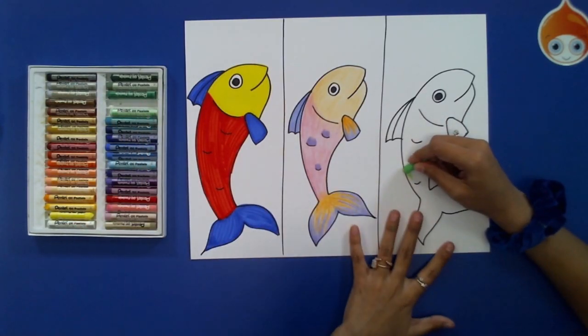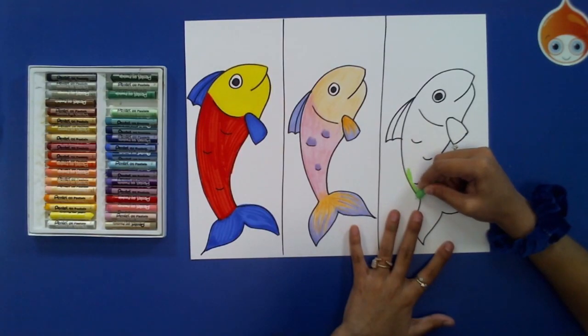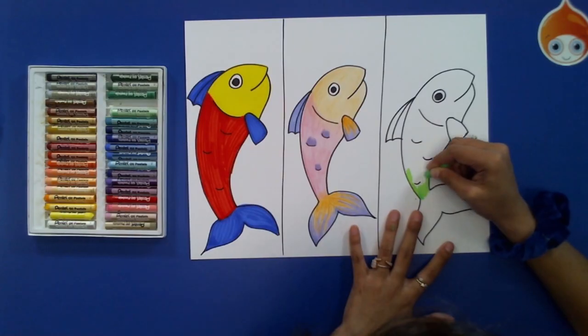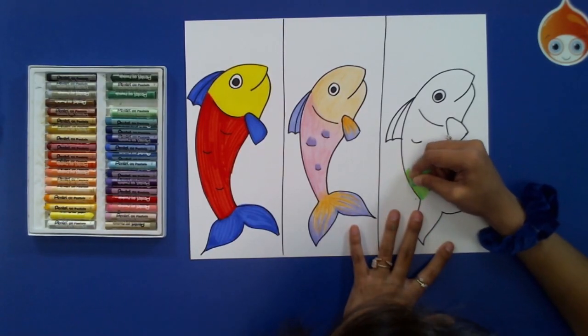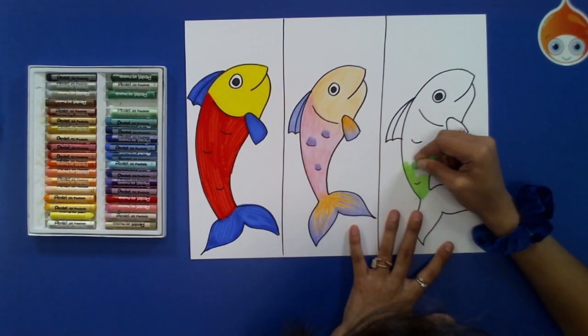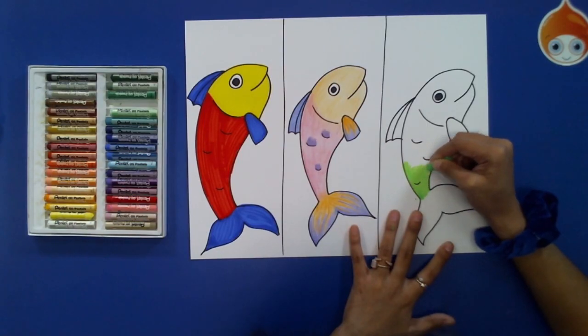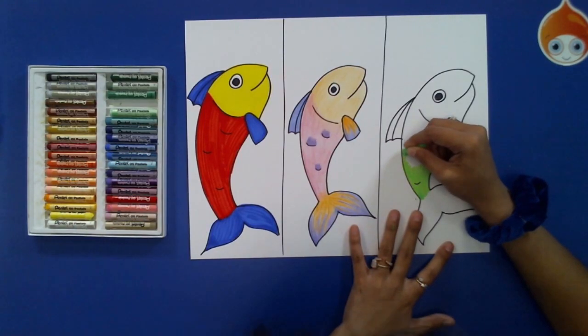So first, what I'm going to do is for the body, I'm going to color that in with my light green here. So I'm going to press hard, short strokes, and fill in the body of my fish.